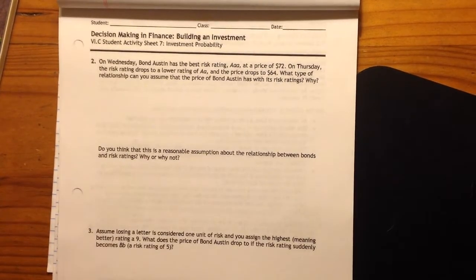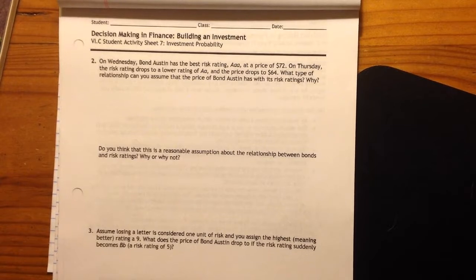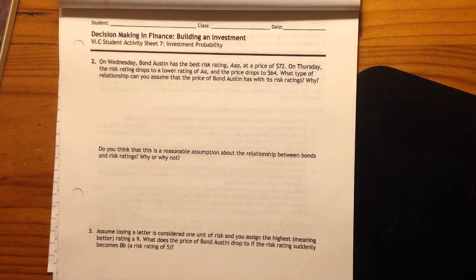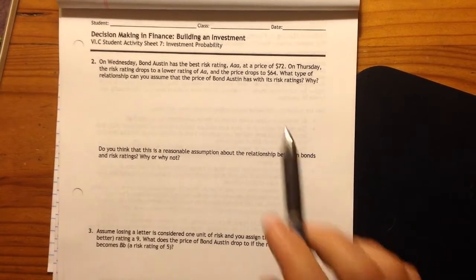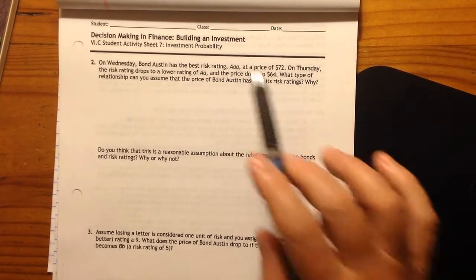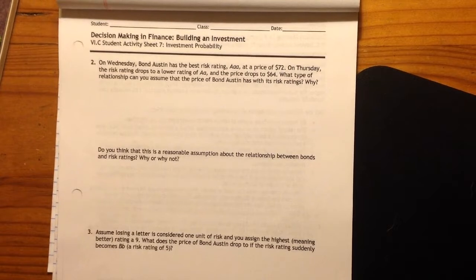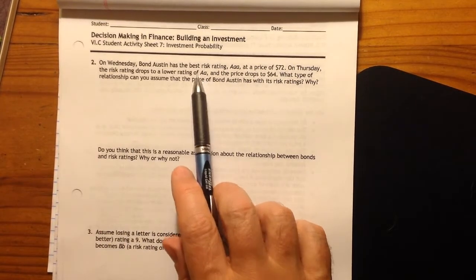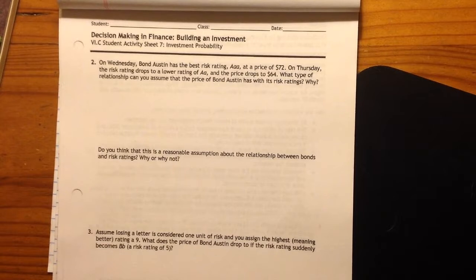Okay, number 2. On Wednesday, Bond Austin has the best risk rating. So AAA, that's a AAA rating. That's the highest rating you can have. And it has a price of $72 with a AAA rating. On Thursday, the risk rating drops to a lower rating of AA, and the price drops to $64.